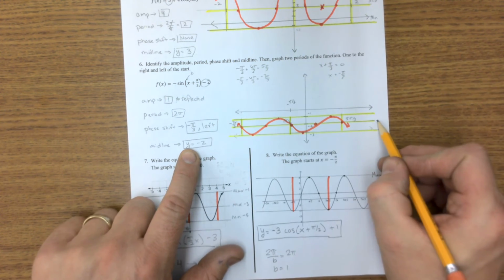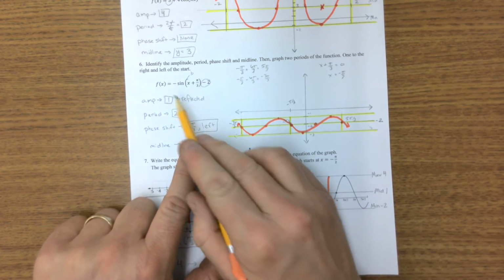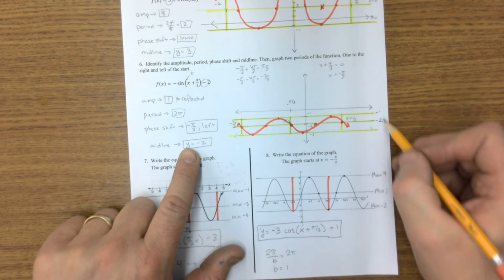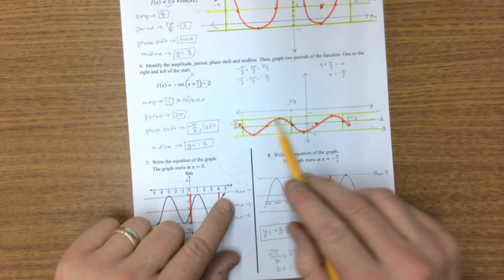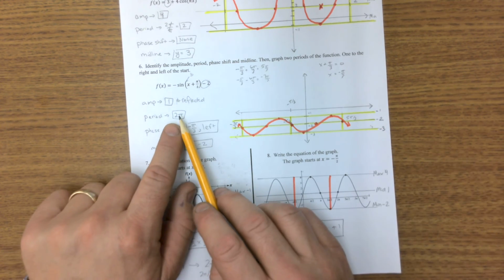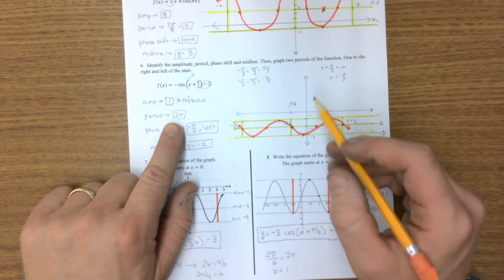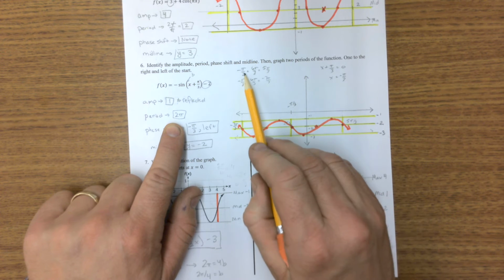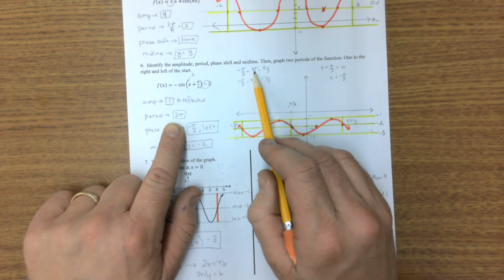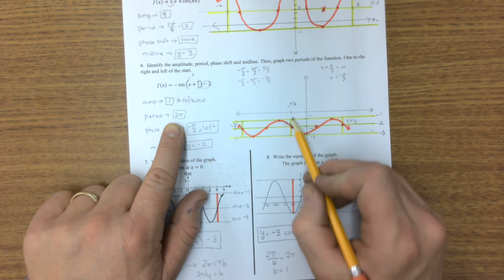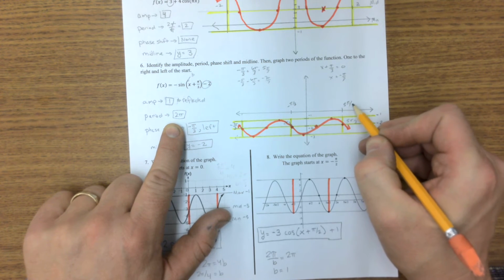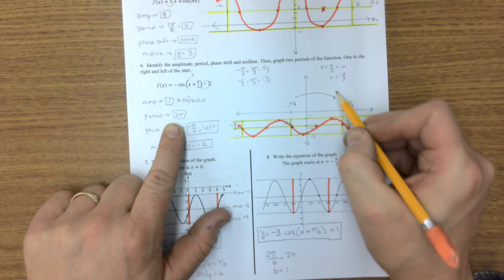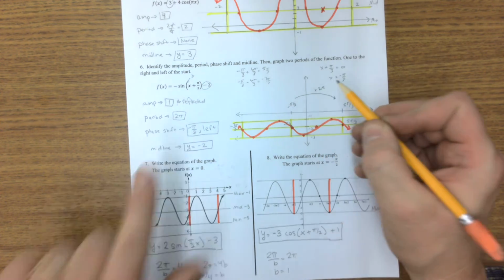So start by drawing the -2, then go up 1 to -1, down 1 to -3. And now we're going to put in here a sine wave, and the period is 2 pi. So I'm going to start here at pi/3. Pi/3 plus 2 pi is 5 pi/3. So from here to here, it's 5 pi/3, which is a period of 2 pi.